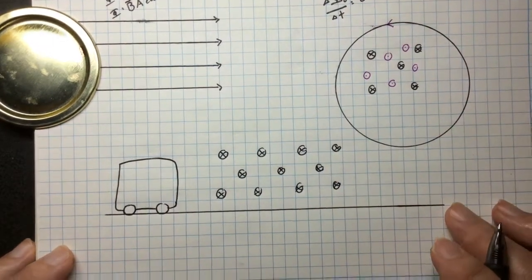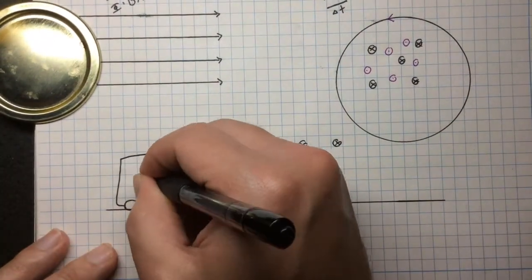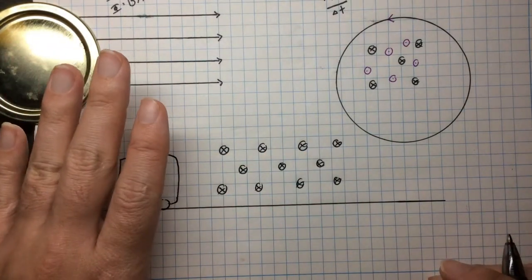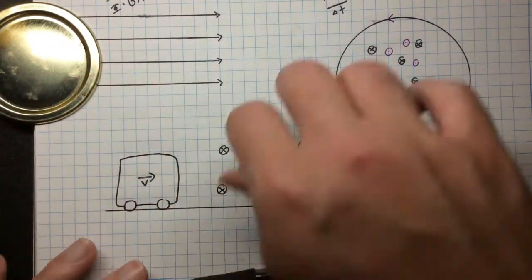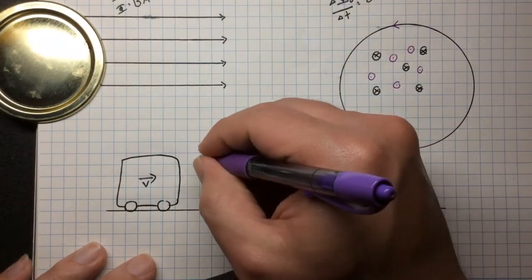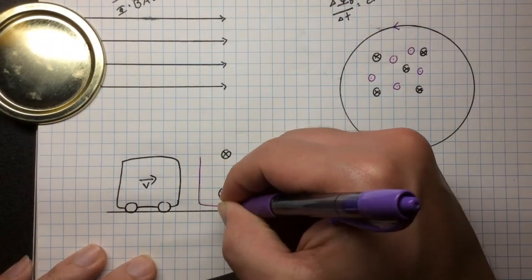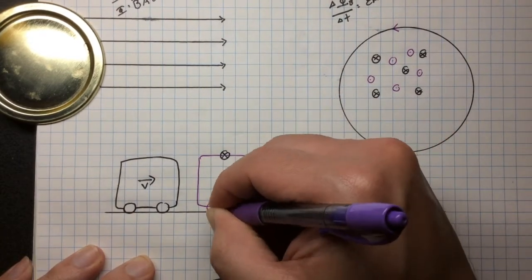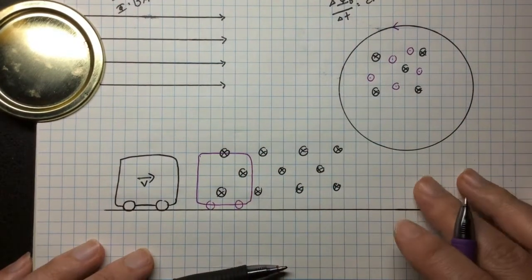Okay, and so this car is going to go to the right. Right, it has velocity to the right. And so this car would begin to enter this region where there is magnetic field. And when it entered that region of magnetic field, the question is, what would happen to it?